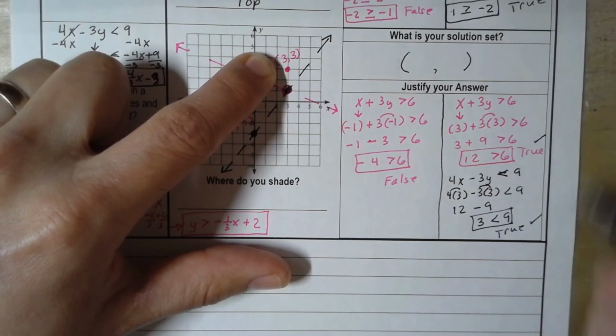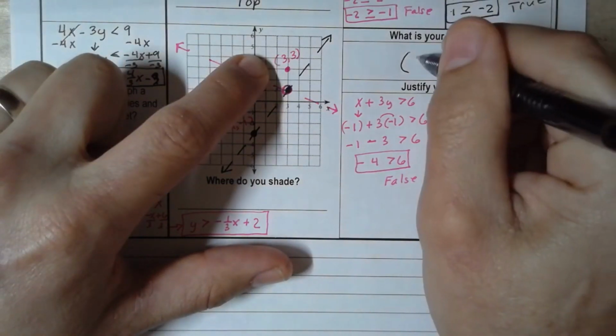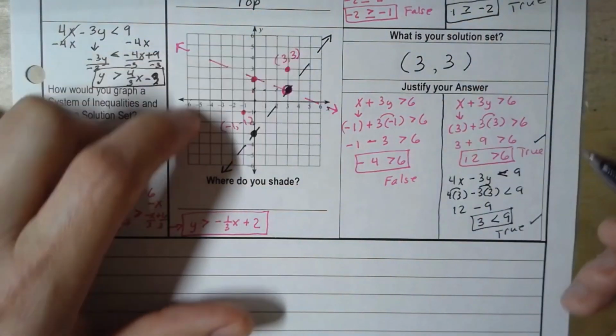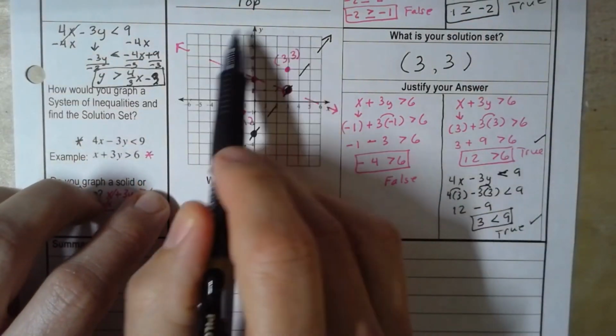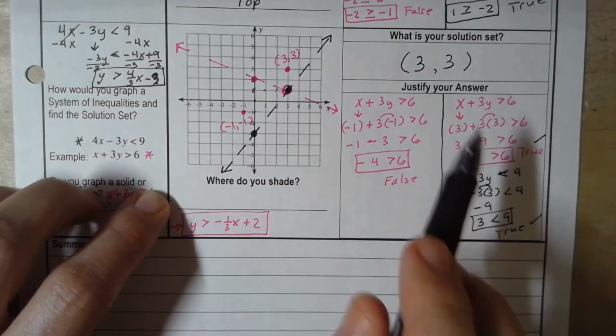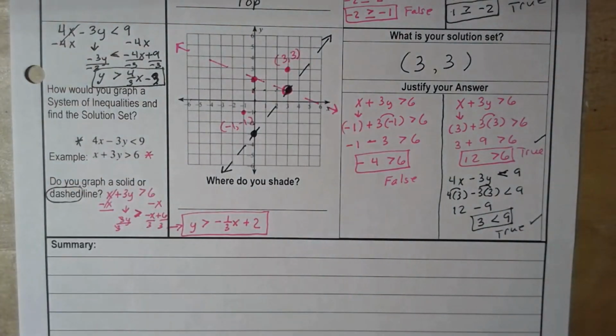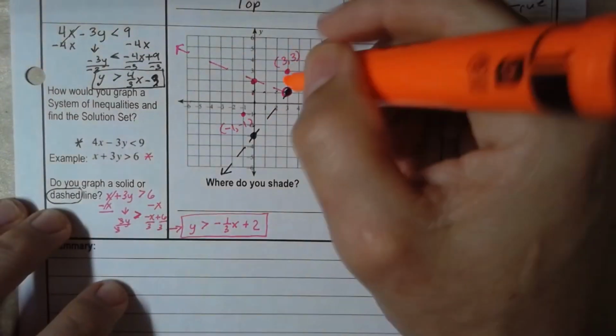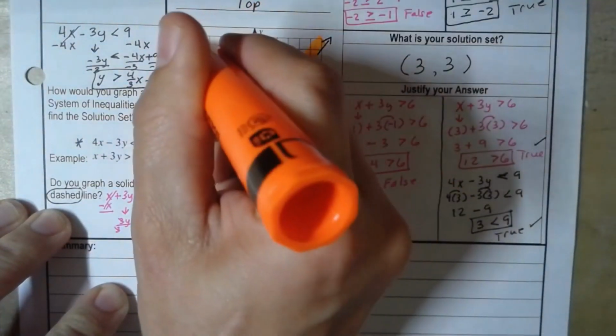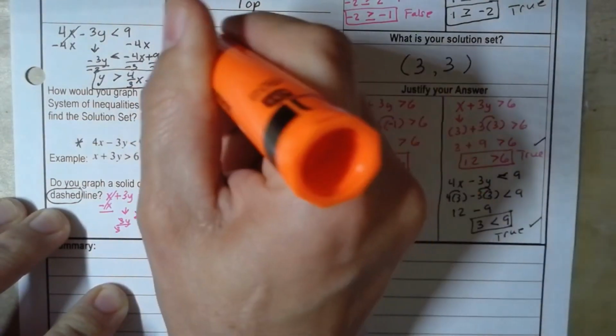So I have found my solution set. My solution set here is 3, 3. And I know that everything up here is going to be an answer because it made both inequalities true. So everything up in this top section is going to be an answer choice and make the statements true. So let me go ahead and just highlight it all.